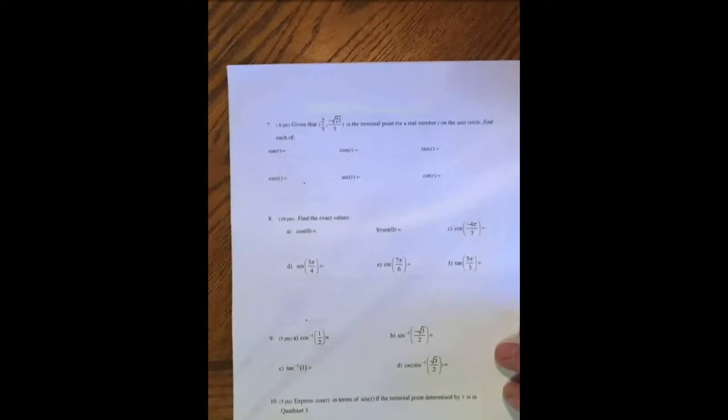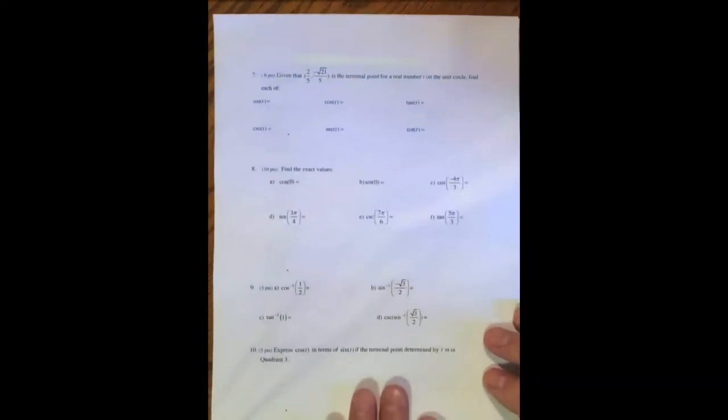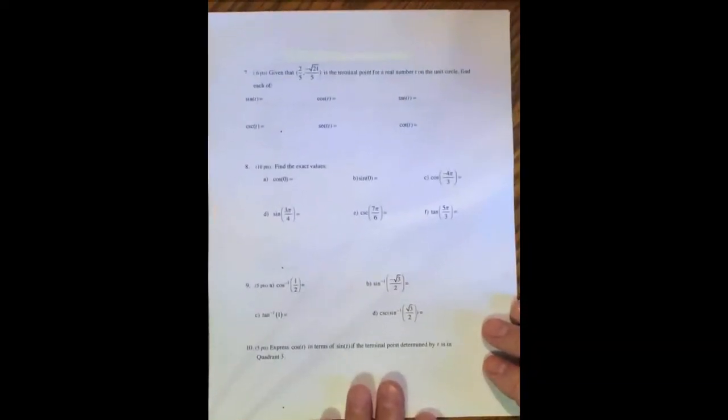Okay, well, we have another page here. So I'll give you a second to get a good look at that. You might want to do a screen capture or something, print that off maybe, perhaps. So I'll give you time to look at it.